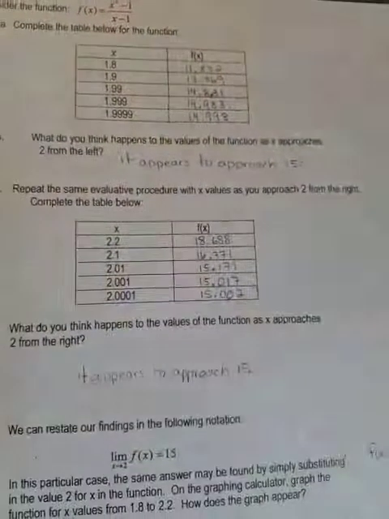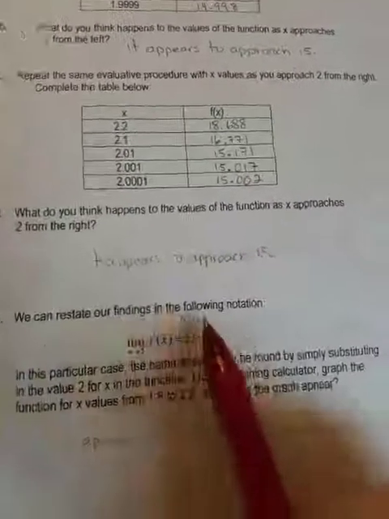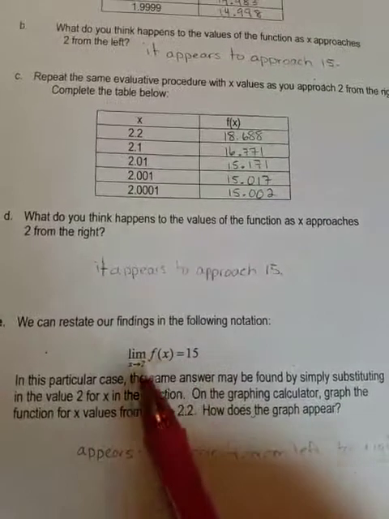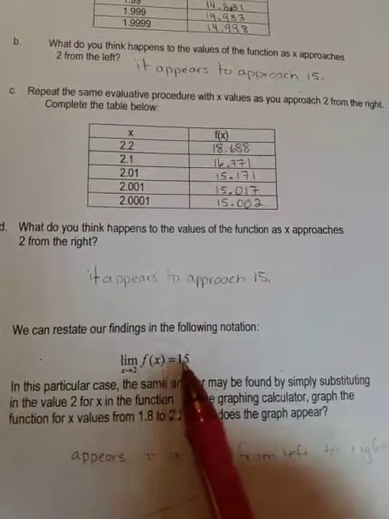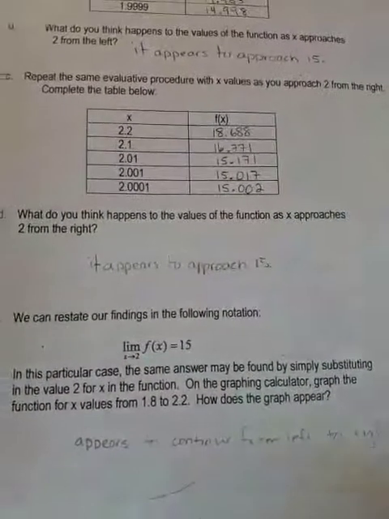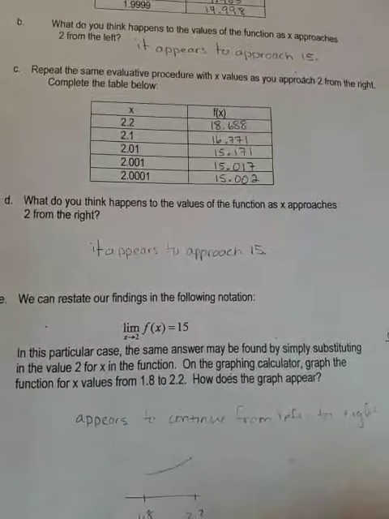So what happens to the values as x approaches 2 from the right? It approaches 15. Therefore, we can state the limit of f of x as x approaches 2 equals 15, because from both sides, from the left and the right, f of x was getting closer to 15.